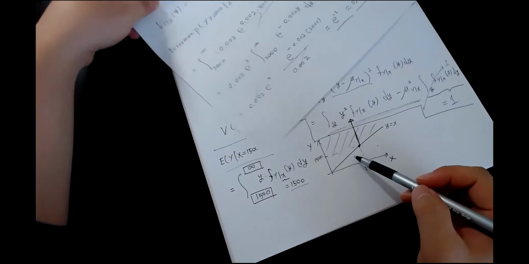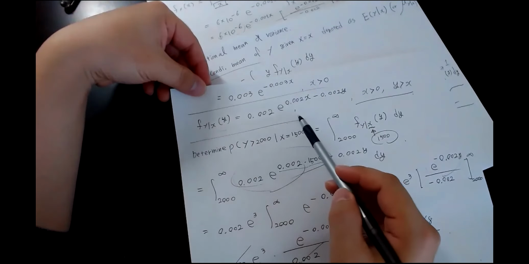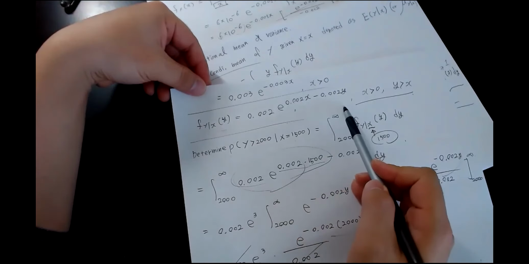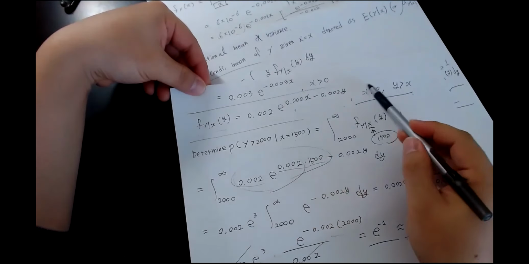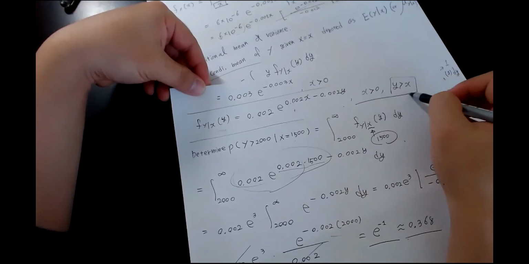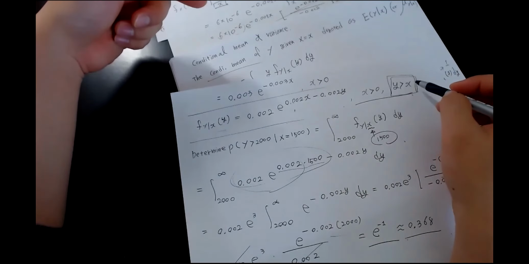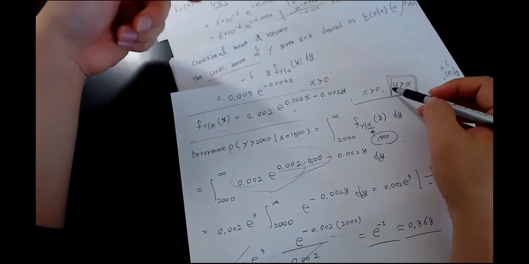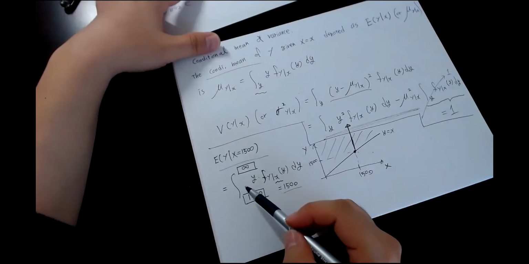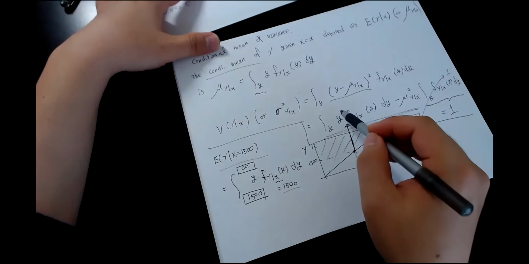Conditional probability is defined like this, and x is greater than 0 and y is greater than x. Look at y greater than x. If x is 1500, then y must be greater than 1500. That's why we need to evaluate the integral from 1500 to infinity.